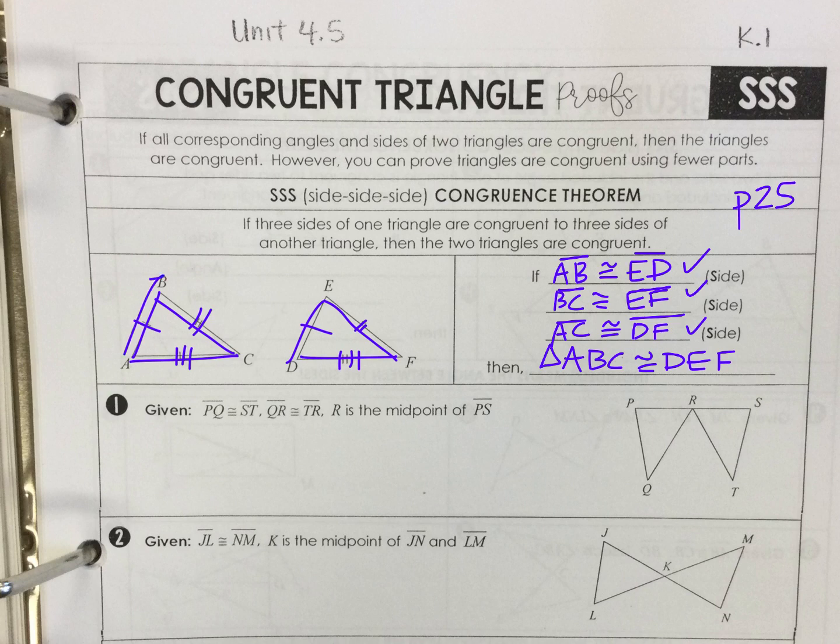And it is very important that you label them correctly. So we're going to look at these triangles and determine if they meet the criteria for side, side, side, and then what is congruent to each other. So this says in geometry language that PQ, I'm going to put 1 mark there, is congruent to ST, 1 mark there. QR, 2 marks there, is congruent to TR. R, right here, is the midpoint on line PS. So if R is the middle, that tells me that it cuts PS in half.